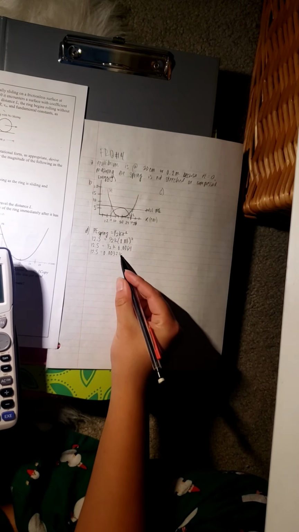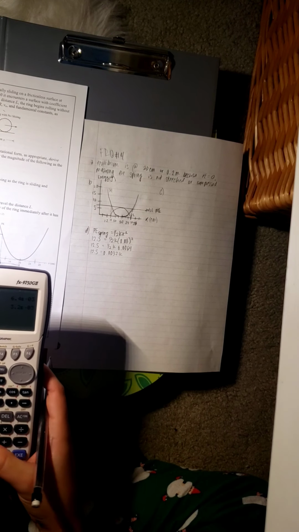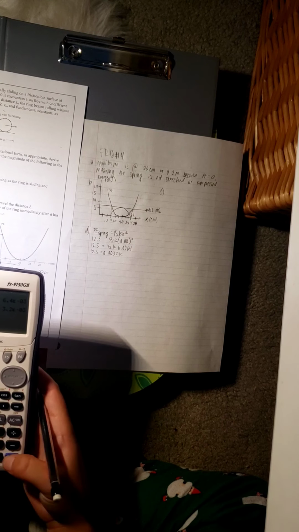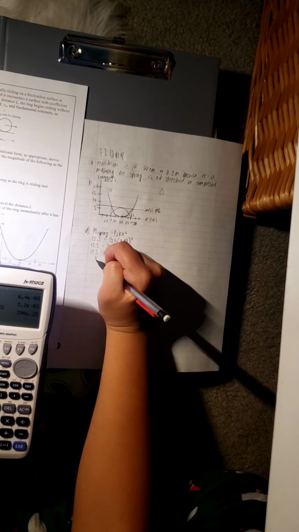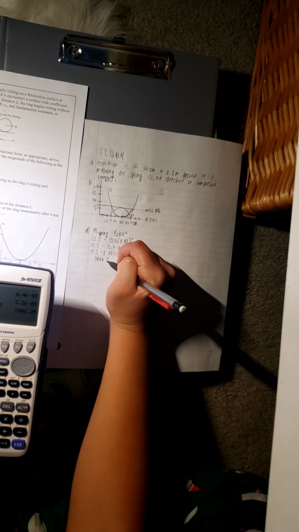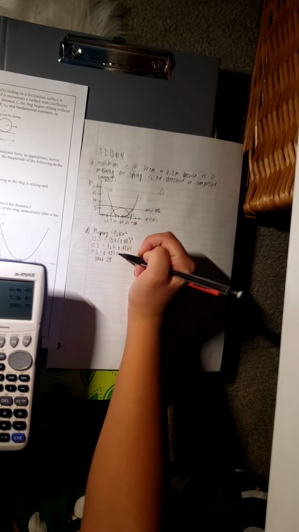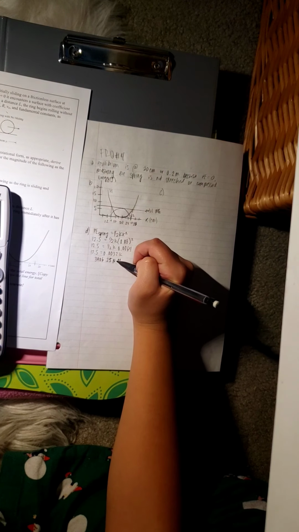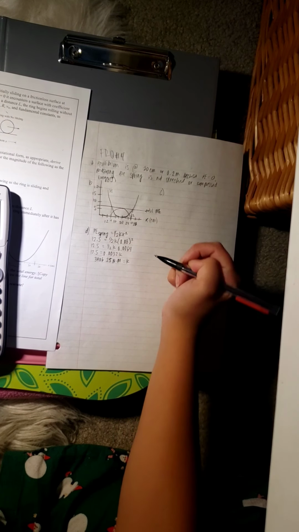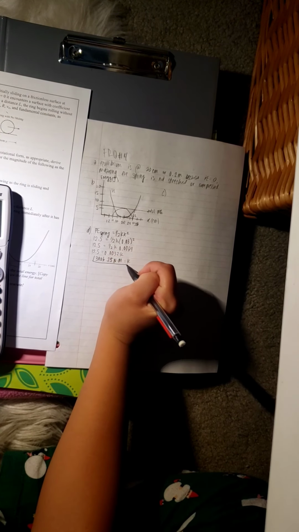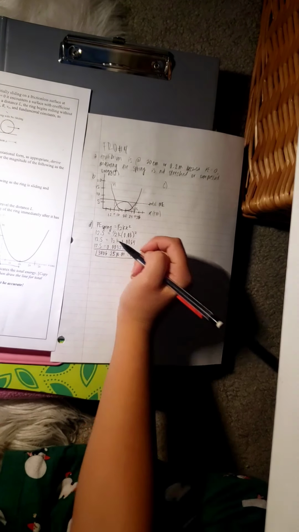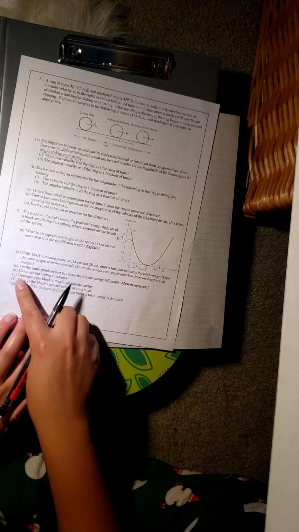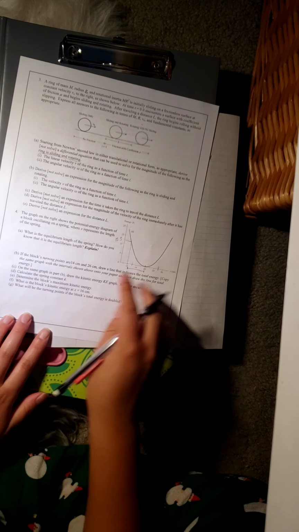And then we're solving for K, and the units for the K constant is newtons per meter, and that equals K. Okay. So now moving on to part E.